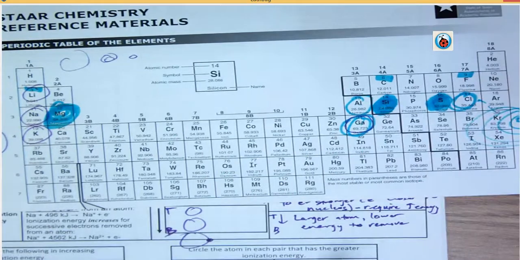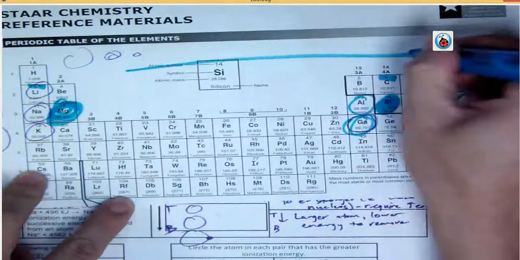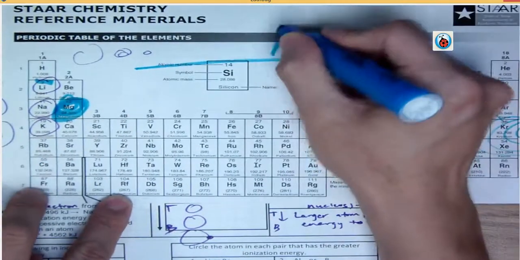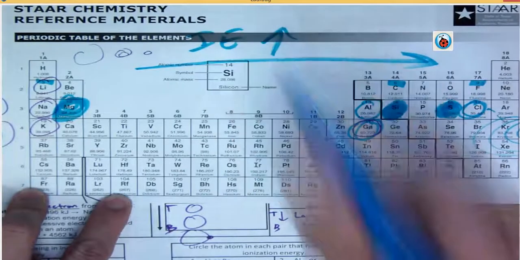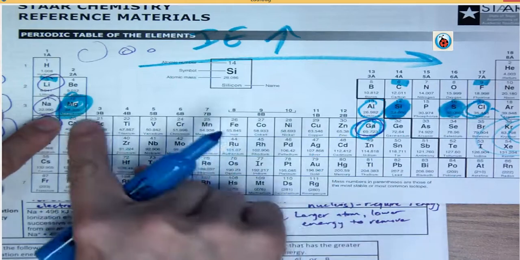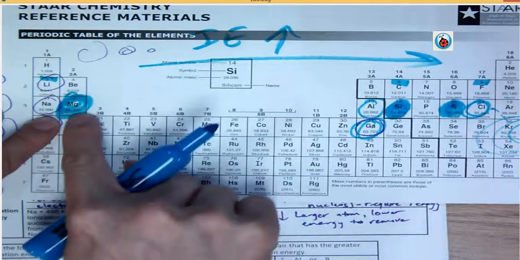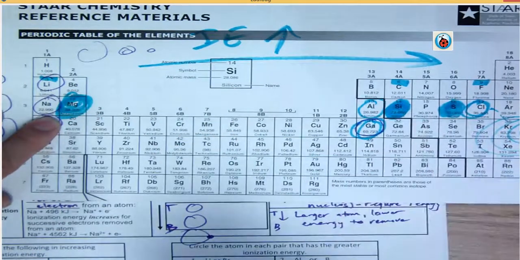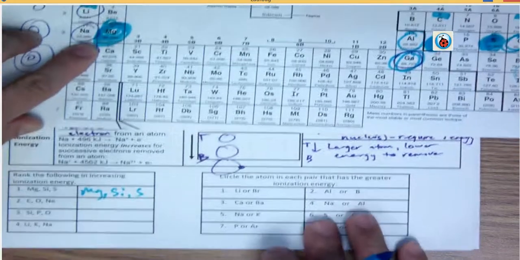Okay. As we go left to right, remember, ionization energy increases. Ionization, IE, increases. So the lowest is going to be magnesium. It's on the same row. It's easy. Magnesium, silicon, and sulfur. Same order. Mg, Si, S. Cool. Good. That was easy.